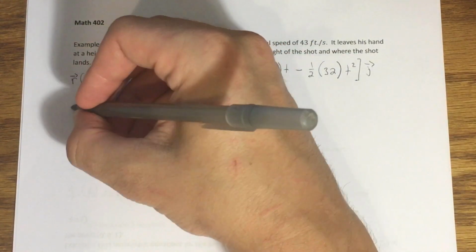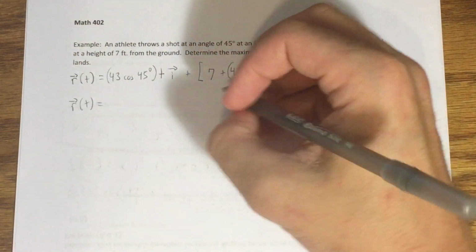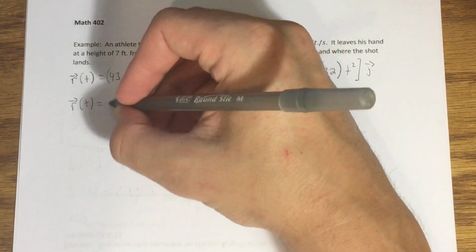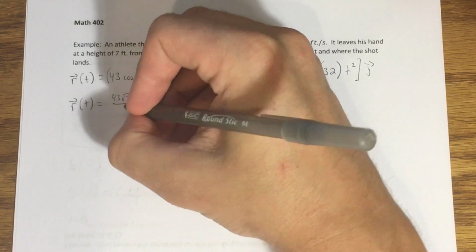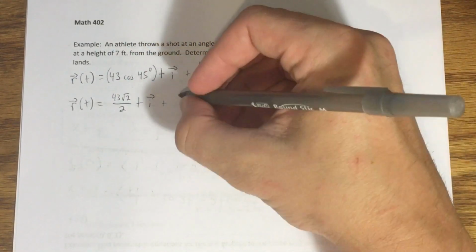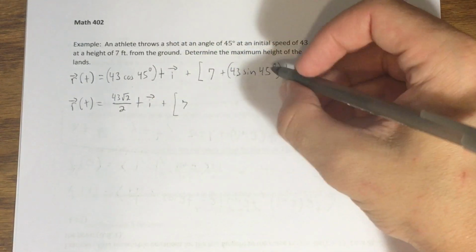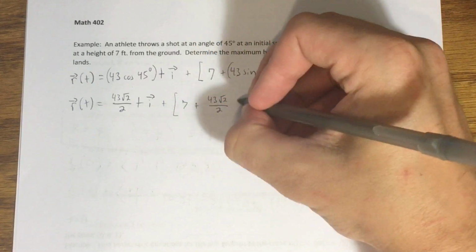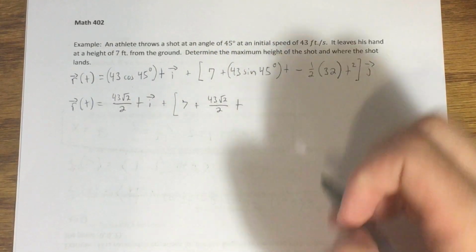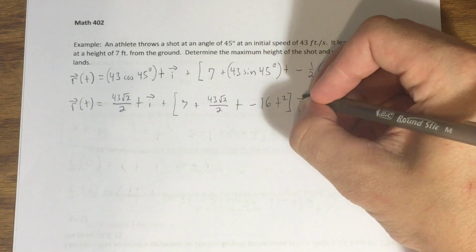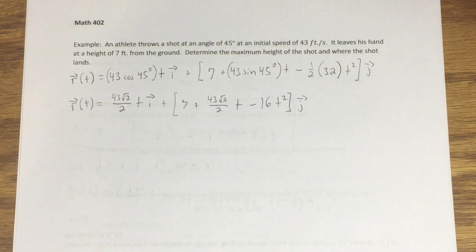Let's simplify that a bit. R of t is equal to 43, remember cosine of 45 is going to be root 2 over 2, so that's 43 root 2 over 2 t, that's our i component, plus 7, plus 43 root 2 over 2 t, and then 1/2 times 32, that'd be 16, so this becomes minus 16 t squared, and that is our j component. Now I should be able to answer both questions using this, okay?